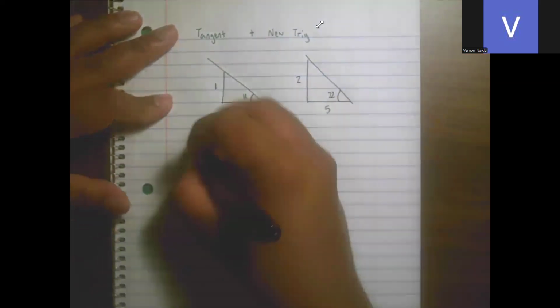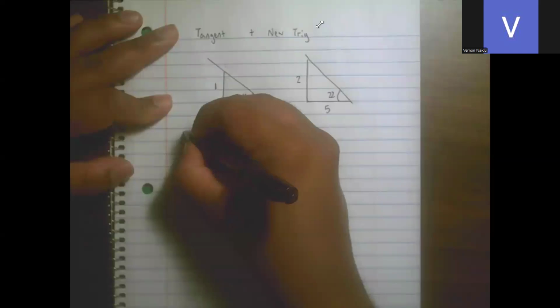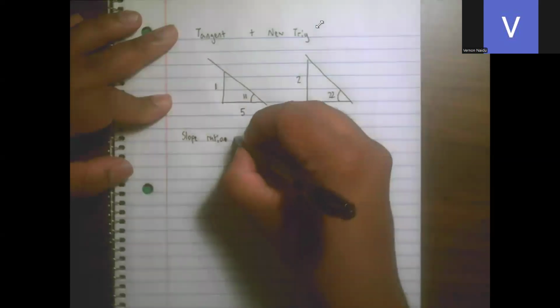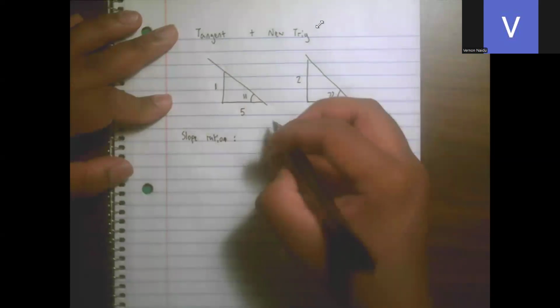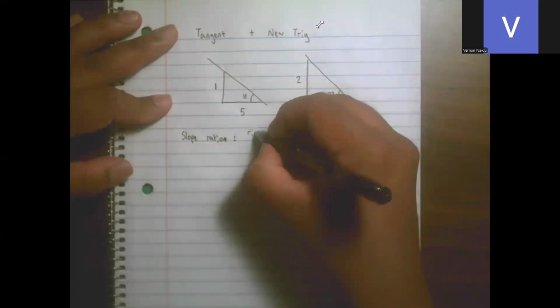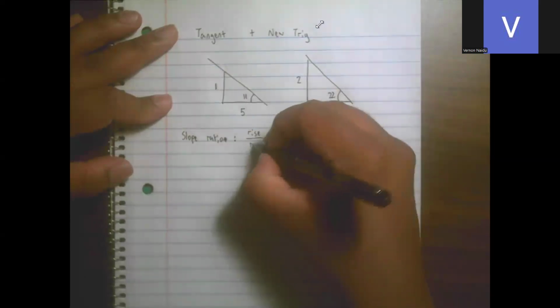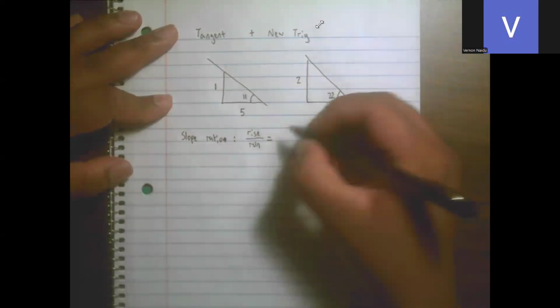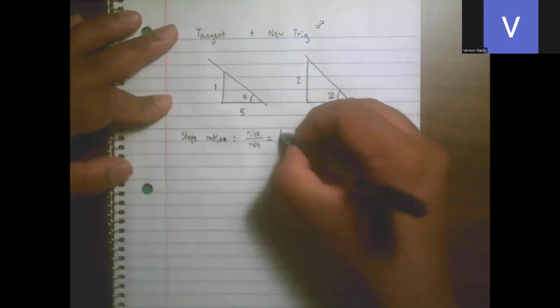And the trig ratio, so we've first learned about it as a slope ratio, right? And it was this rise over run, which in this case was 1 over 5.